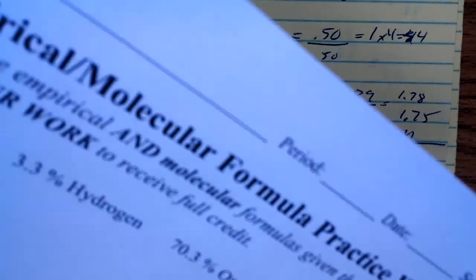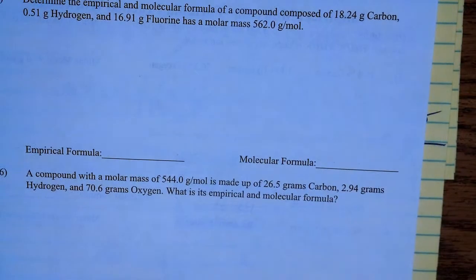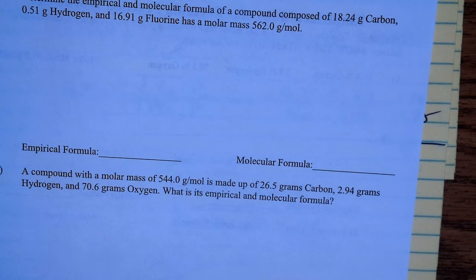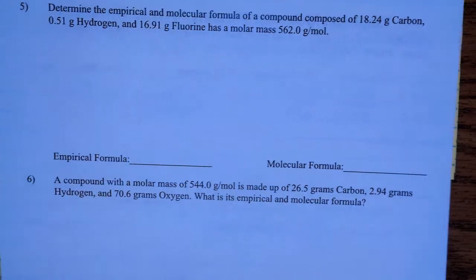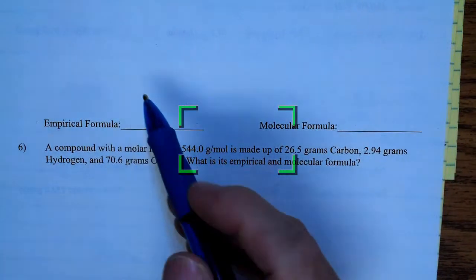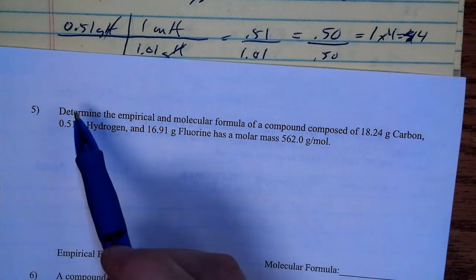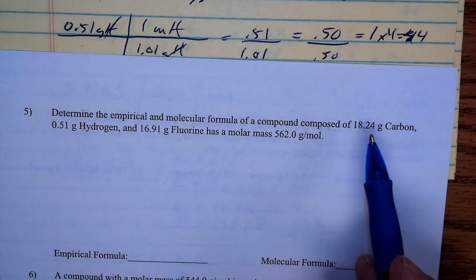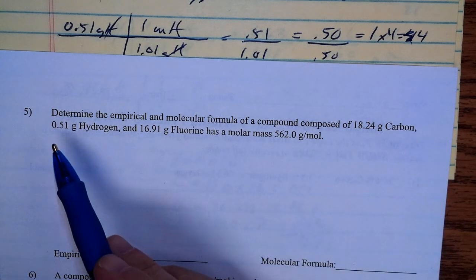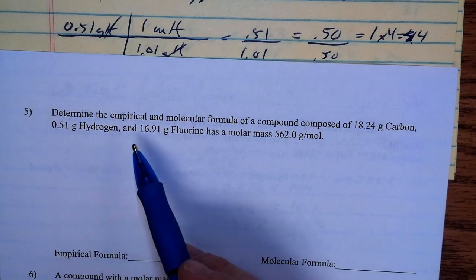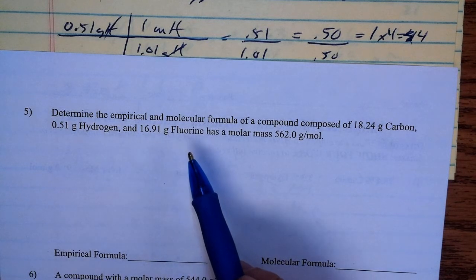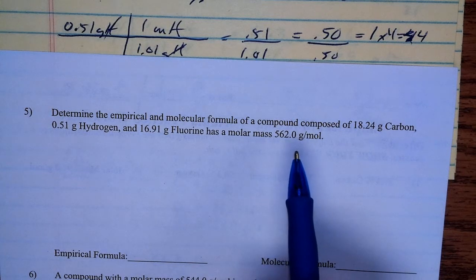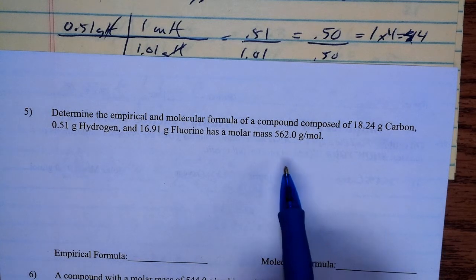So number 5 on this. Now the empirical formula is the simplest whole number ratio. Number 5 states, determine the empirical and molecular formula of a compound composed of 8.24 grams of carbon, 0.51 grams of hydrogen, and 16.91 grams of fluorine, and it has a molar mass of 562.0 grams per mole.